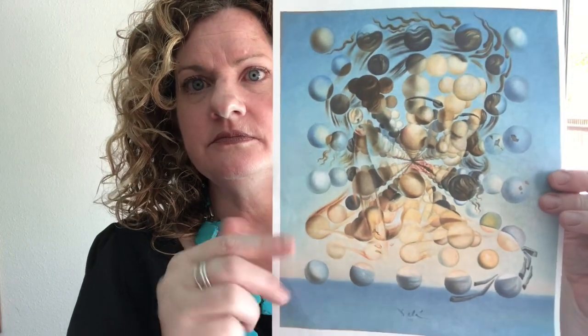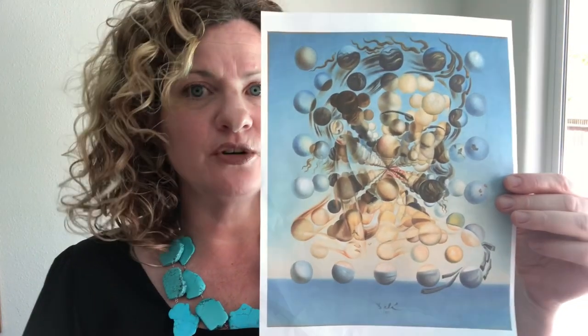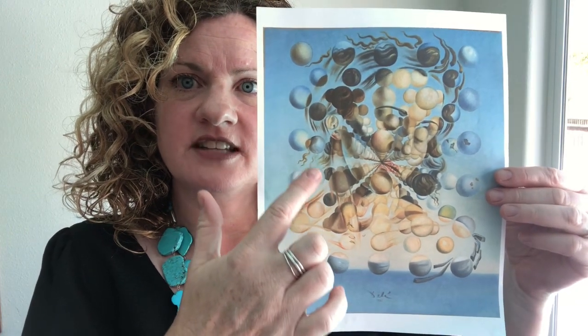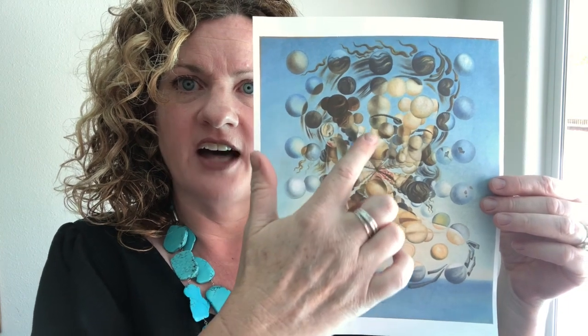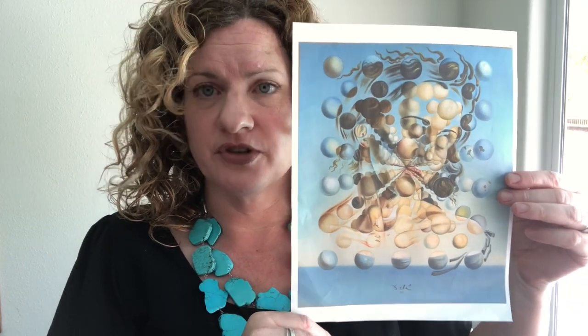Gala is her name, Gala Dali. And he used spheres layered on top of each other to create this concept of his wife. And it's just so beautiful, and so interesting, and such a different way to paint a portrait. And you can see each sphere has so much detail and so much shading. The eye here is so fascinating, the nose here. But he just did a beautiful job using spheres to create an abstract-ish portrait of his wife, Gala.